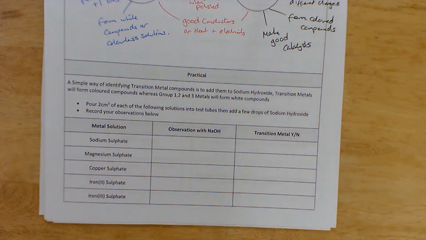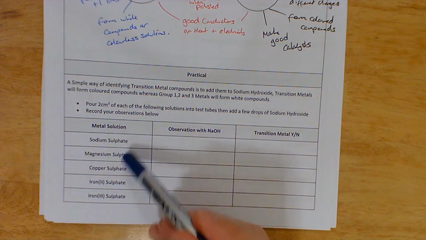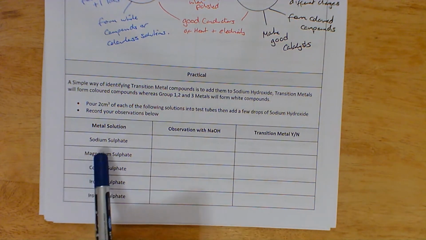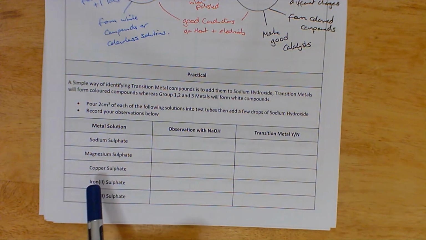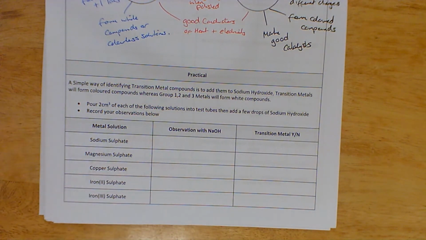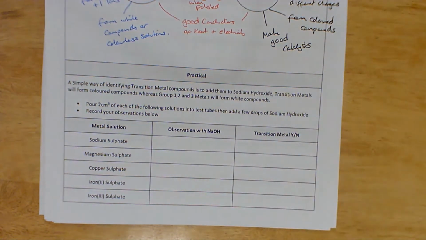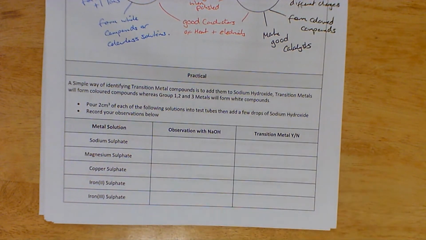So in a moment, you're going to see a video of the practical where we can identify whether a compound contains a transition metal or not using the color of that compound. So what we have are some metal solutions containing metals, some that are transition elements, some that are not. And what we're going to do is add sodium hydroxide to them to form sodium hydroxide, magnesium hydroxide, copper hydroxide, iron 2 hydroxide, and iron 3 hydroxide. And we're going to record our observations of those reactions and then use the observations to predict whether we think that they do or do not contain transition metals.